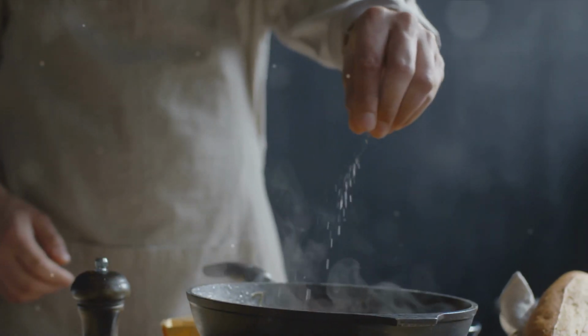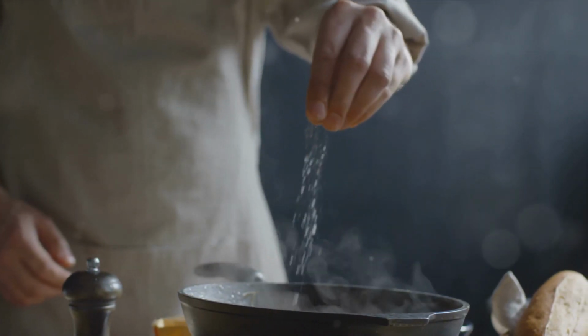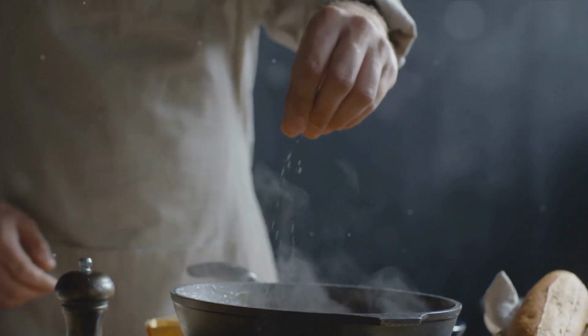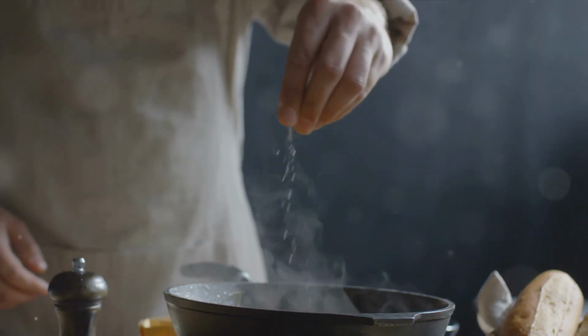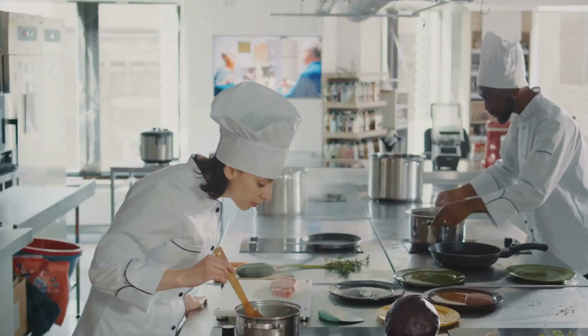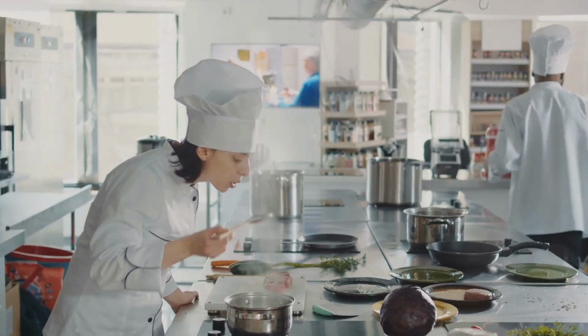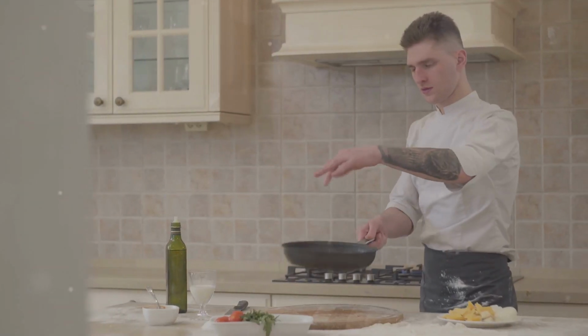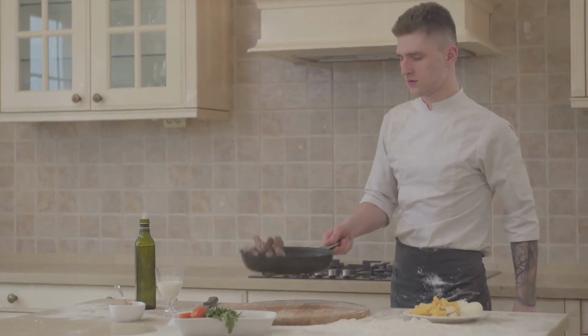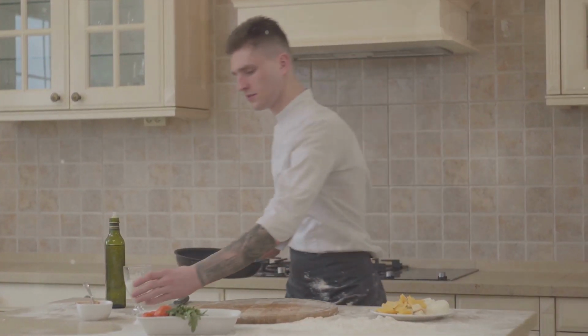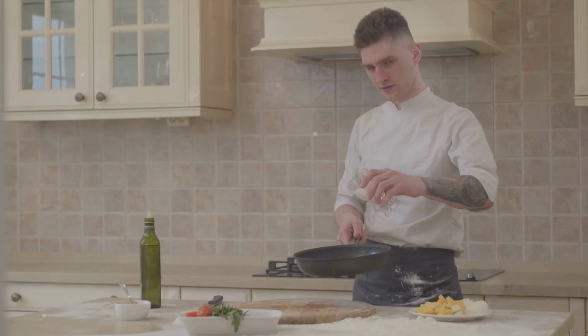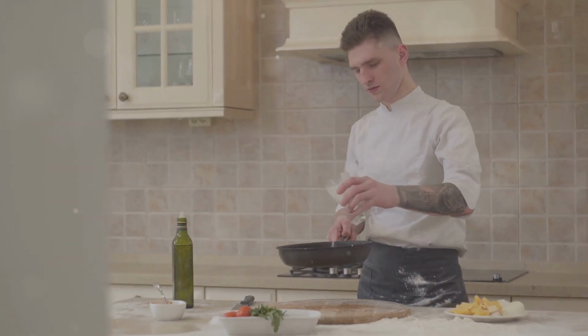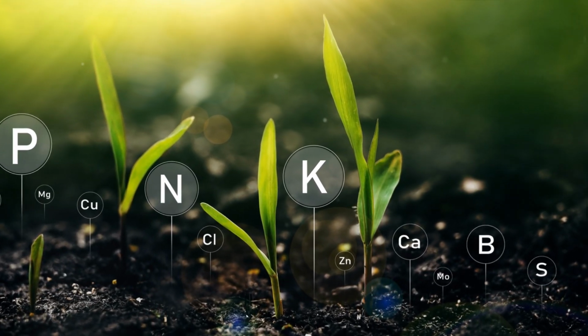Imagine this: you've just spent hours preparing a delicious meal, only to realize you've added too much salt. The dish is now unpalatable and all your hard work has gone to waste. Much like cooking, soil pH requires a delicate balance. If the soil pH veers too far from the optimum, it can lead to nutrient deficiencies or toxicities. This, in turn, affects plant growth and overall health.